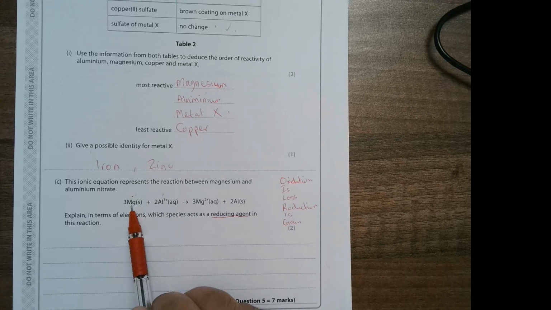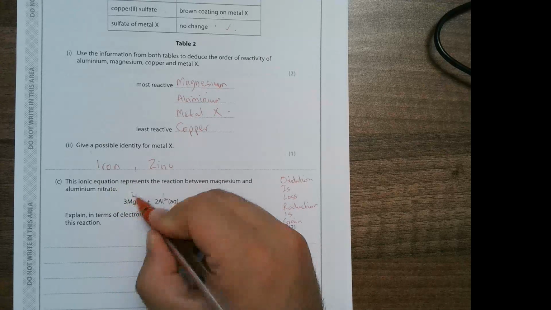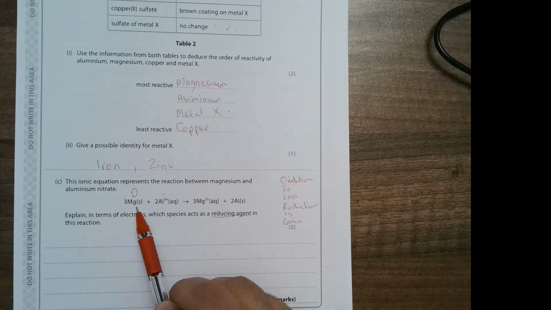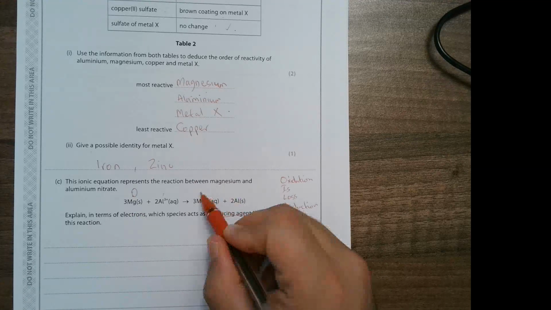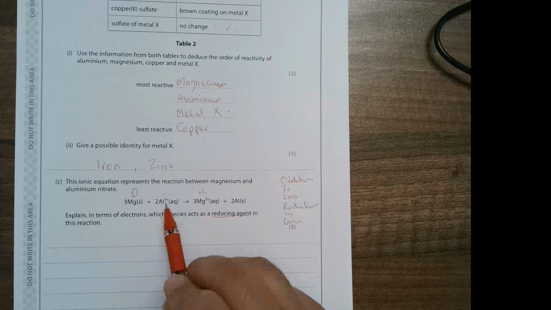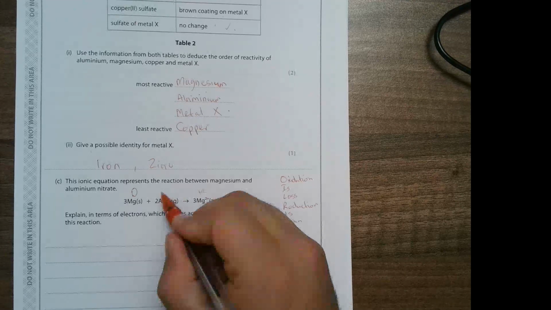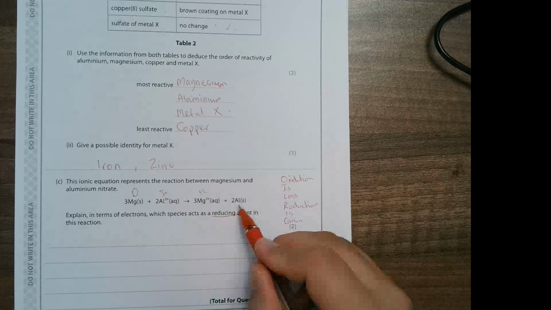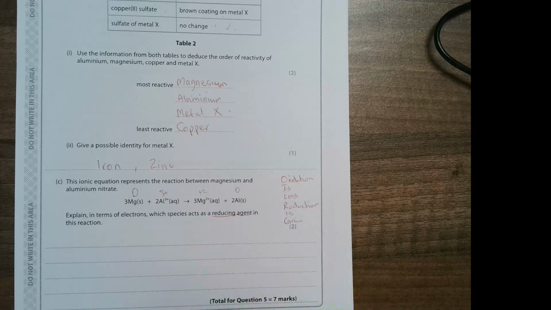Now, magnesium to start off with is in its solid, atomic form, so no charge really there. Then it goes on to become a +2 charge. So from 0 to +2, whereas aluminium goes from 3+ to 0 in its elemental form.